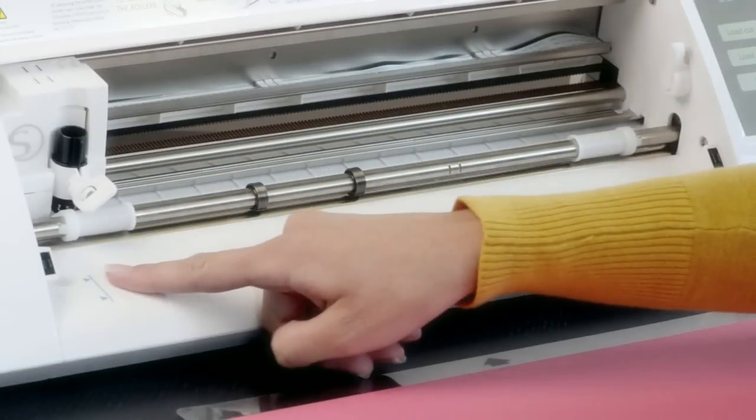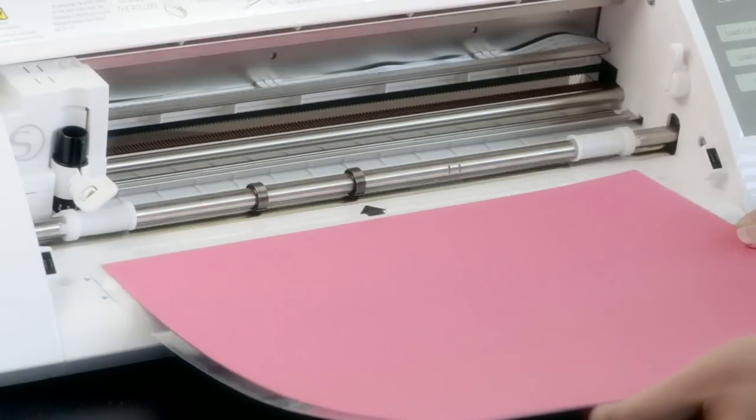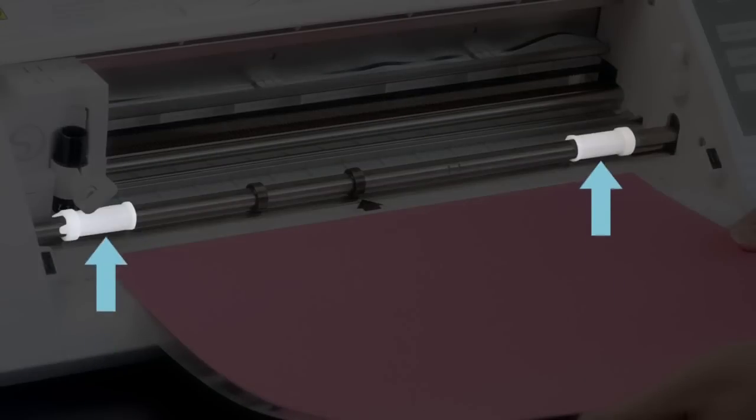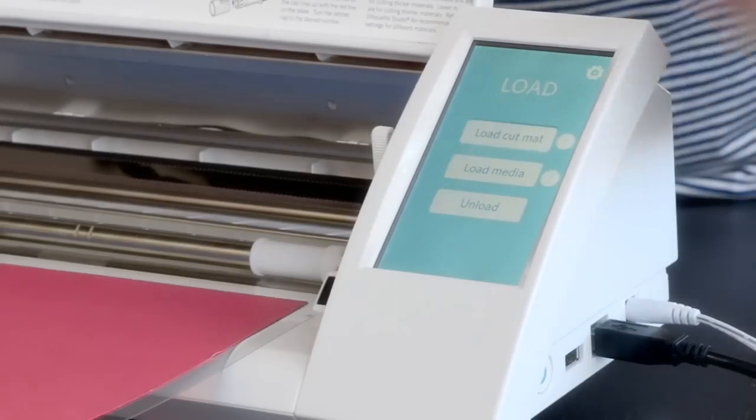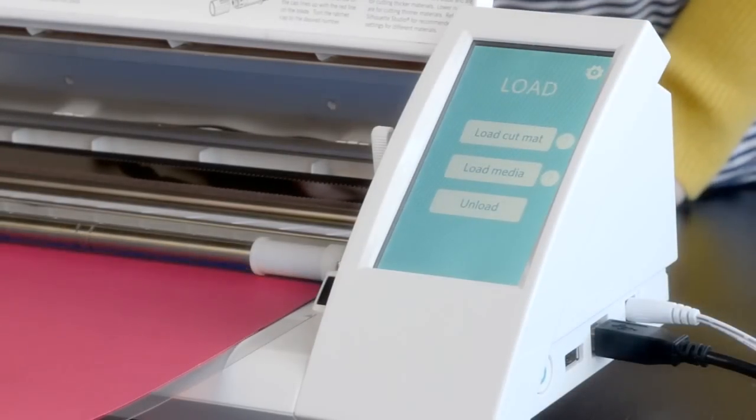Align the left edge of your cutting mat with the blue guide marks, being sure that the top of the mat is resting against the white rollers. You can then automatically load your mat into the CAMEO by tapping the Load Cut Mat button on the touchscreen.